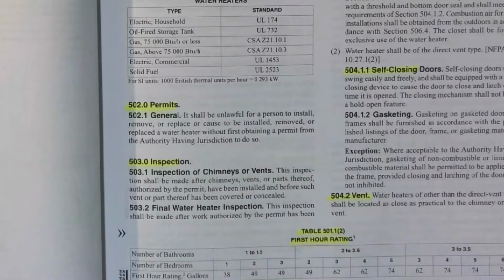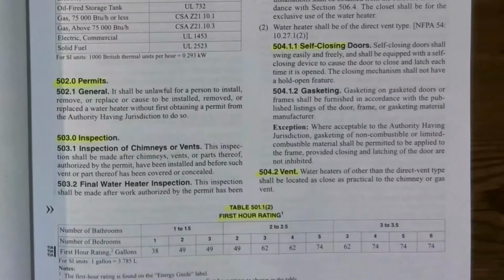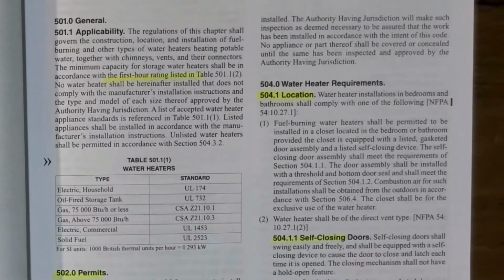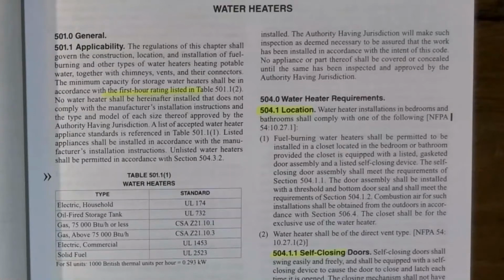And then the final water heater inspection: the inspection shall be made after work authorized by the permit has been installed. The authority having jurisdiction will make such inspection as deemed necessary to be assured that the work has been installed in accordance with the intent of this code. No appliance or part thereof shall be covered or concealed until the same has been inspected and approved by the authority having jurisdiction. So whatever you're installing, whatever's hooked up to the water heater, you have to make sure and ensure that it is exposed for the inspector to see.